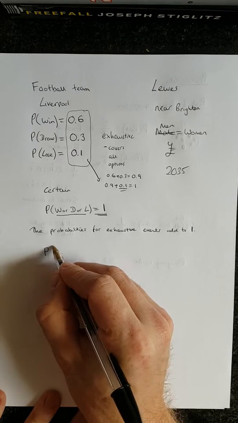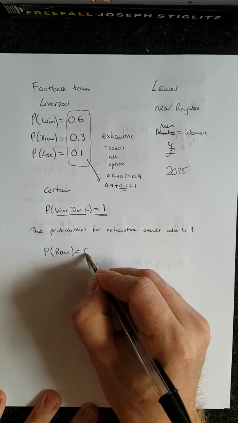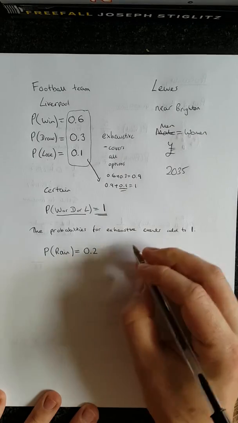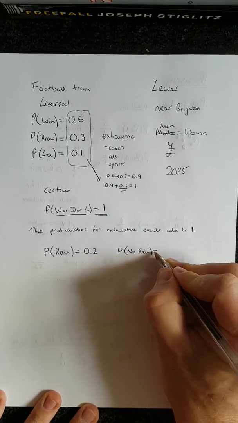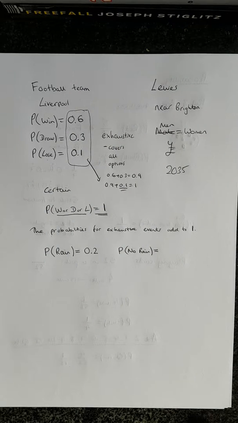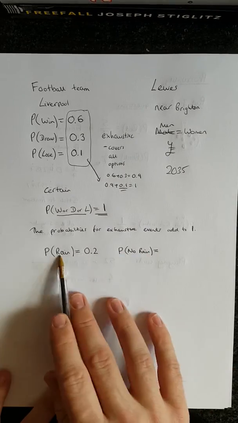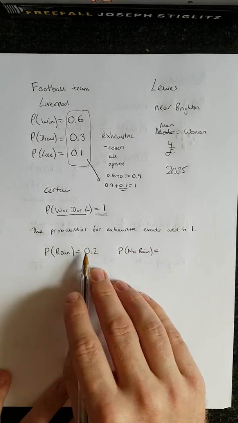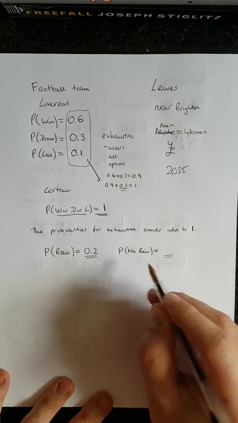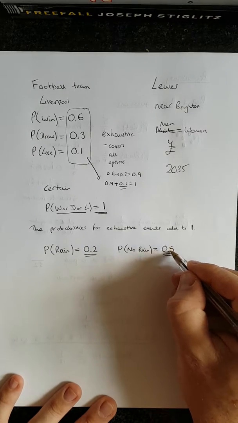Okay, let's use this rule then. The probability it rains today is 0.2. What's the probability that there's no rain? Okay, first thing then, these two events are exhaustive. They're the only possible events. So the probabilities have to add up to 1. So this one must be 0.8.